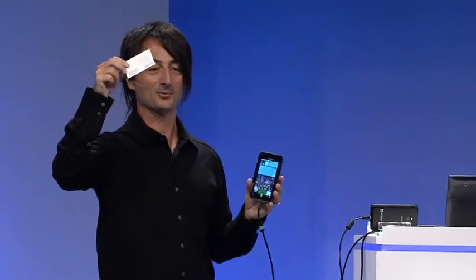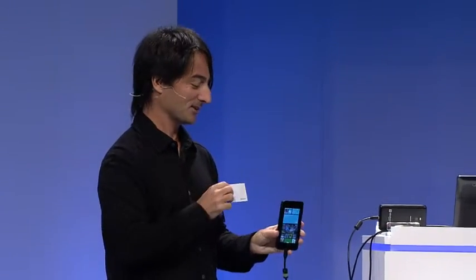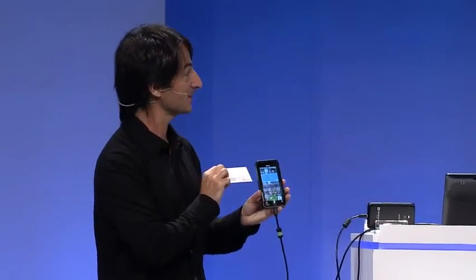And what I have here in my hand is a business card. This business card belongs to John Scovrin, who is the group program manager responsible for NFC. And what you could predictably imagine that our real-world leader has done is put an NFC tag into his business card.